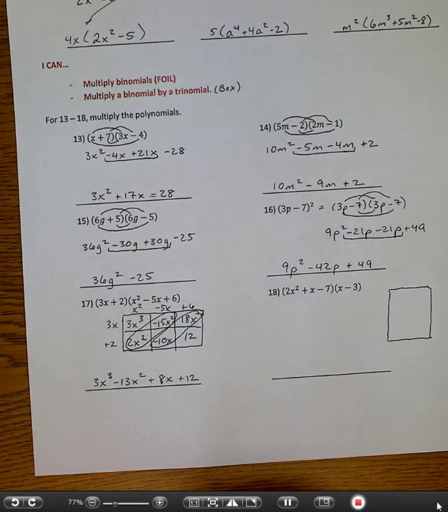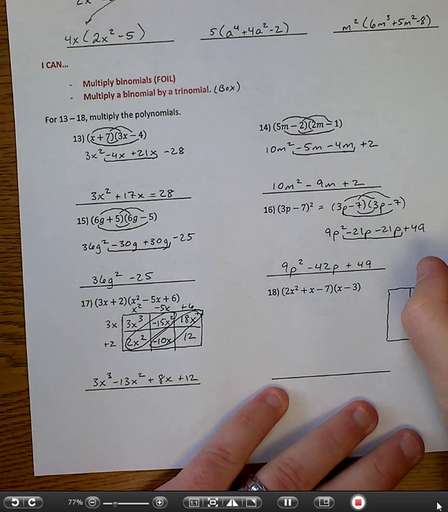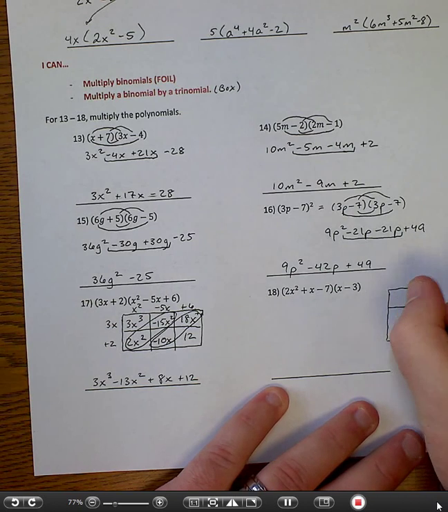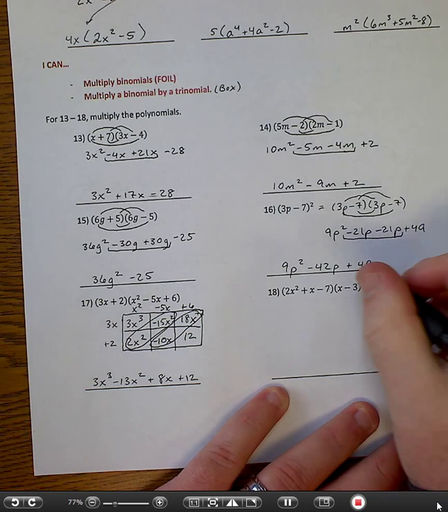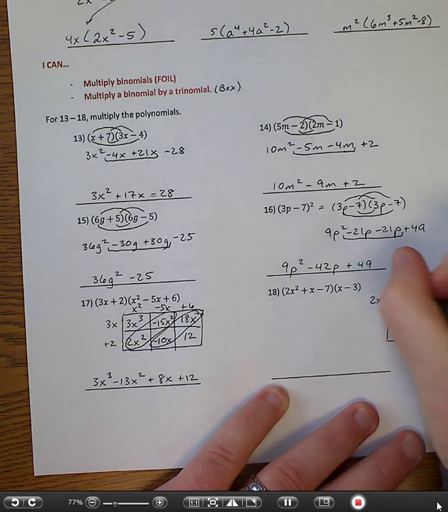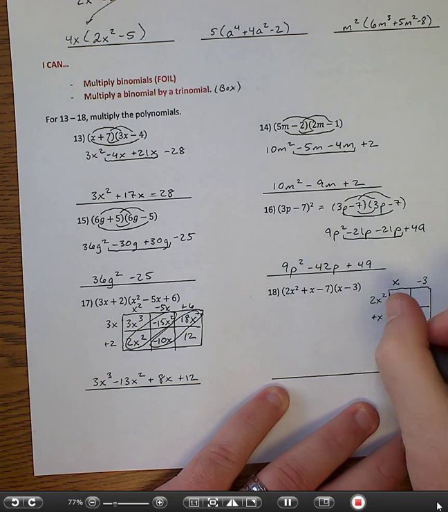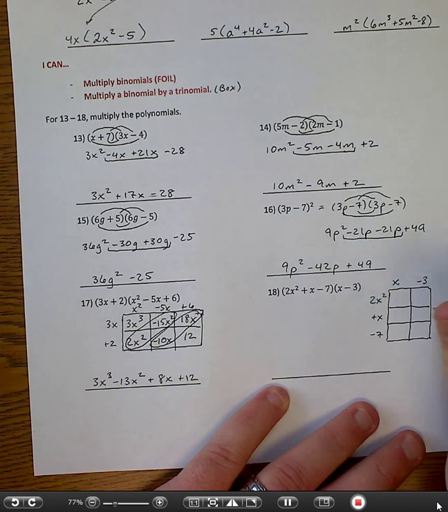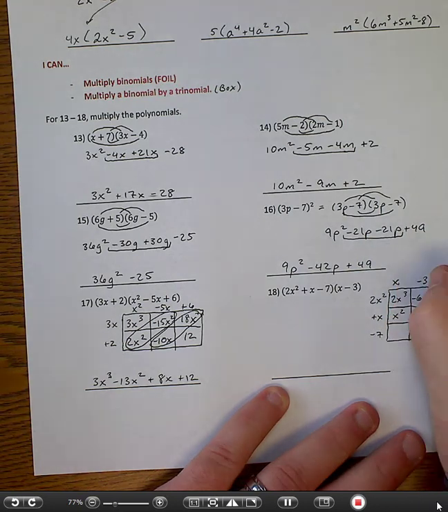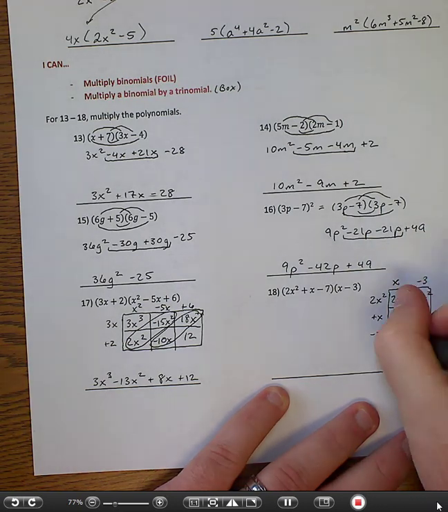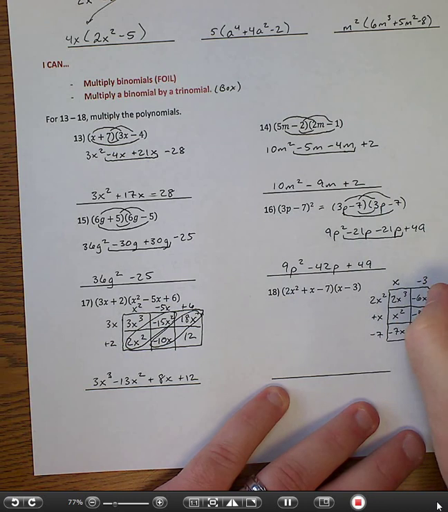Okay. If I do it vertically, not a big deal, no change other than the fact that the binomial goes on top. So x minus 3 on top and the trinomial on the side. 2x squared, positive x, negative 7. X times 2x squared is 2x to the third, negative 6x to the second, positive x to the second, negative 3x, negative 7x, positive 21.